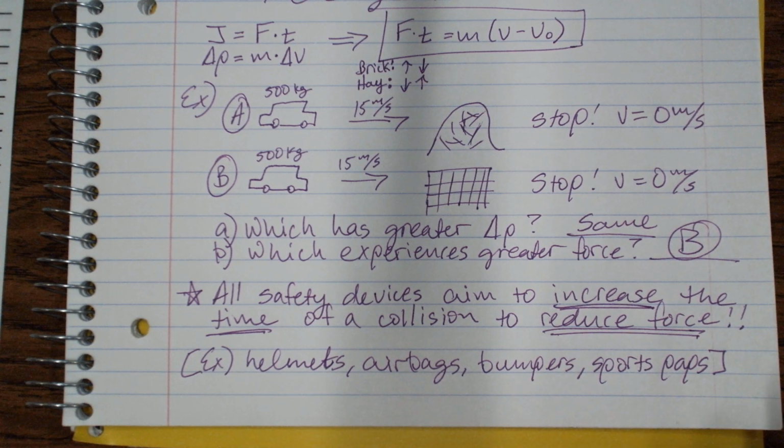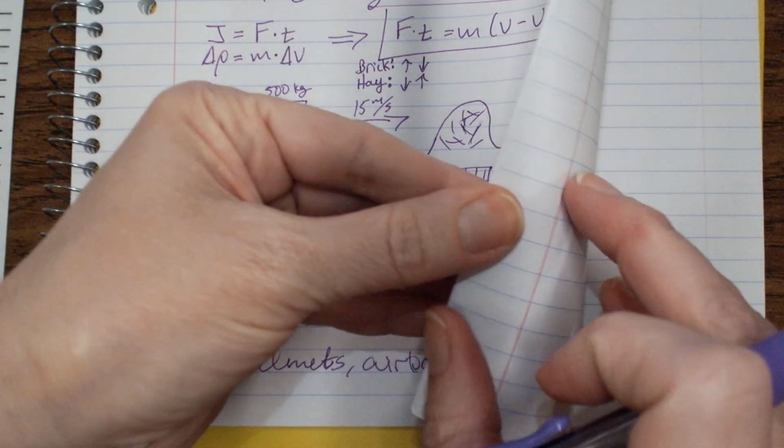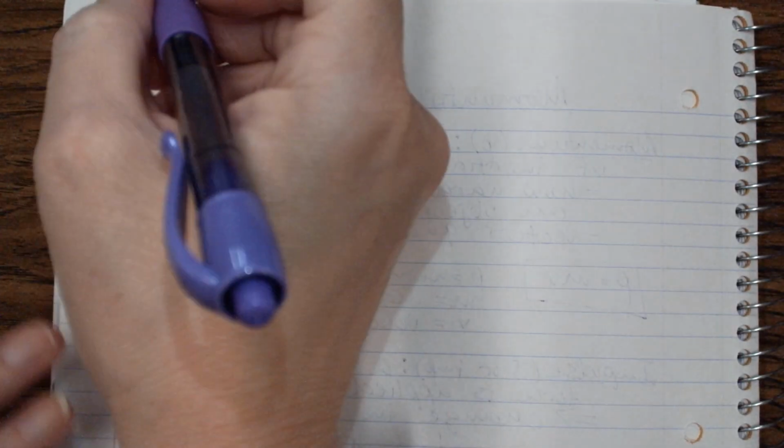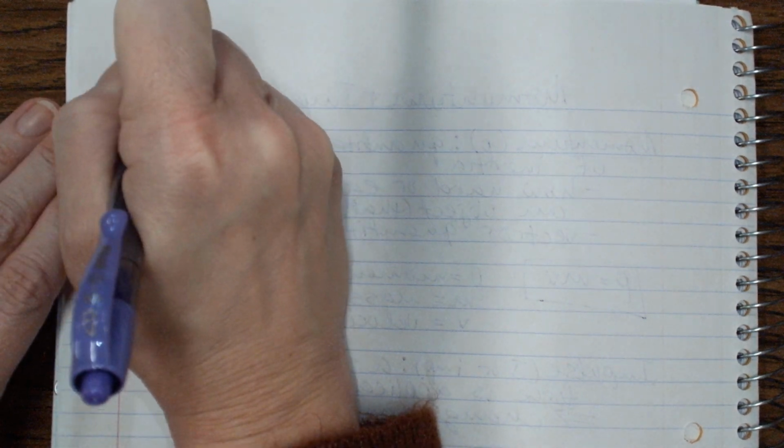All right, so let's do another example. Okay, so here's another example.